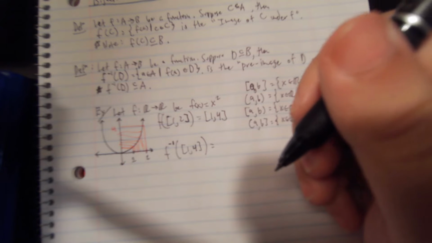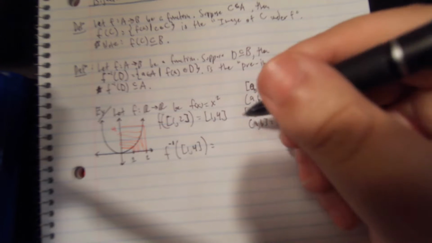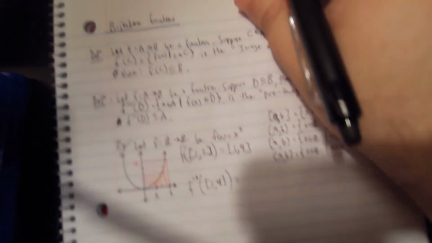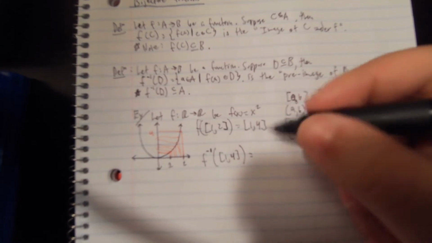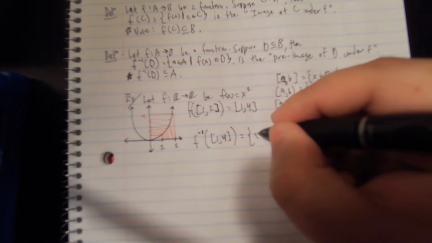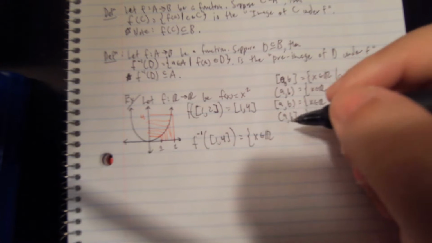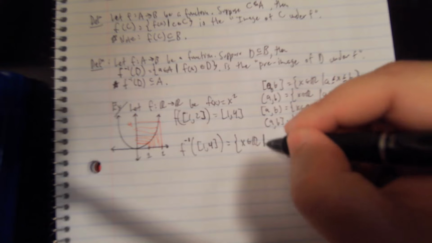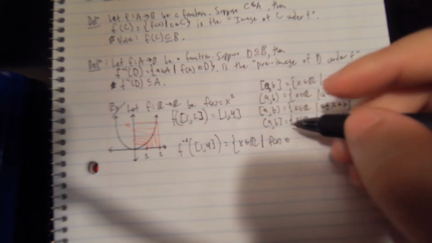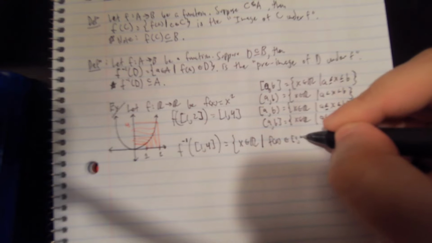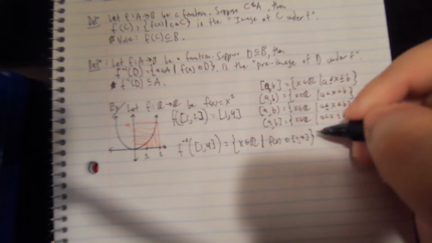It means all the x values, if you take it from the definition, it's going to be all the x values in the domain such that f of x lands in (1, 4), right?